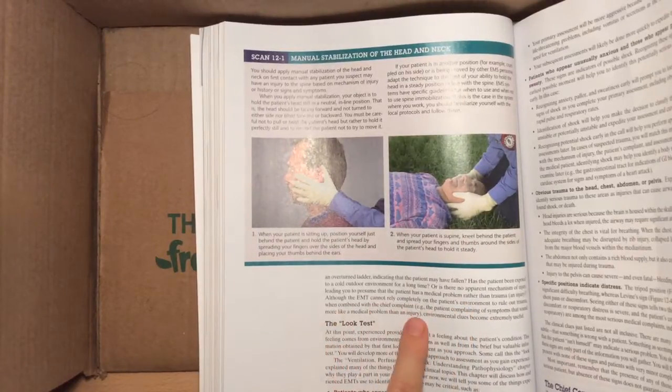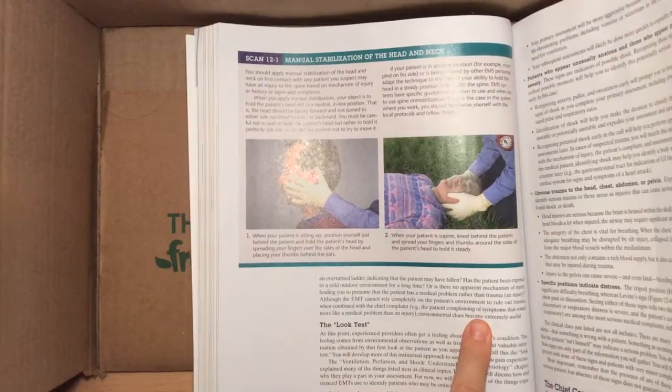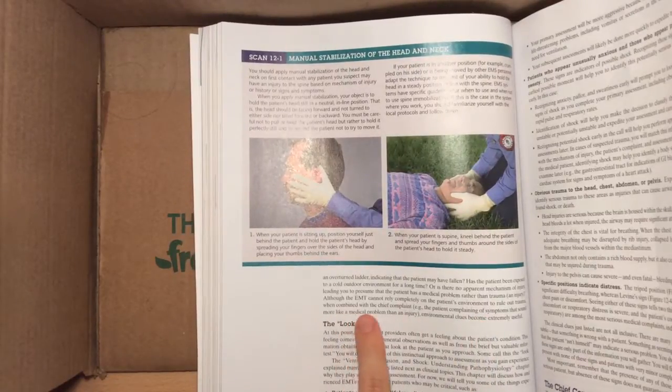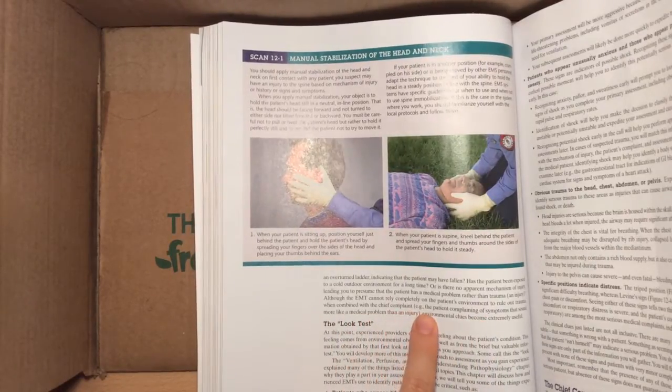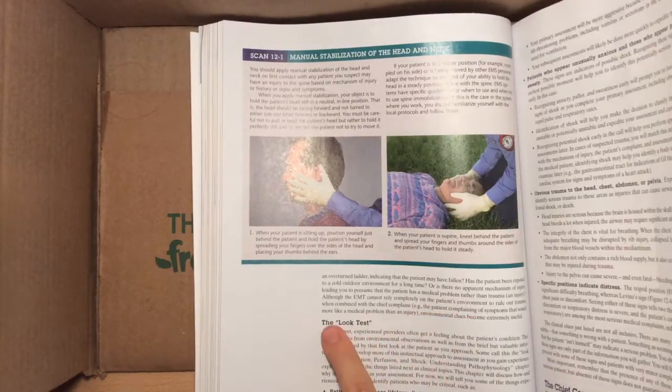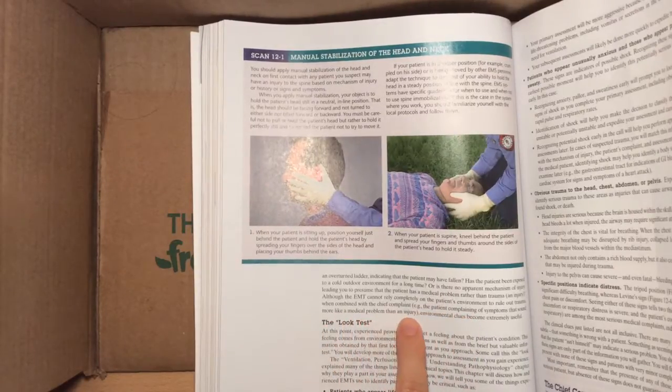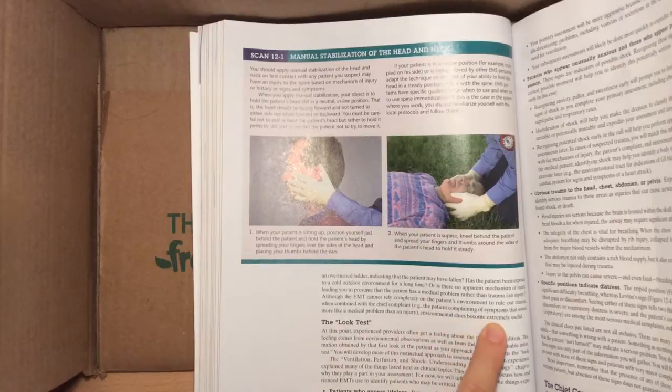Although the EMT cannot rely completely on the patient's environment to rule out trauma, when combined with the chief complaint, for example, the patient complaining of symptoms that sound more like a medical problem than an injury, environmental clues become extremely helpful.